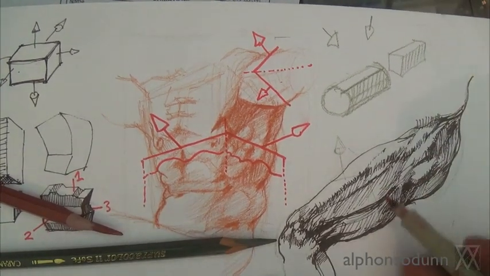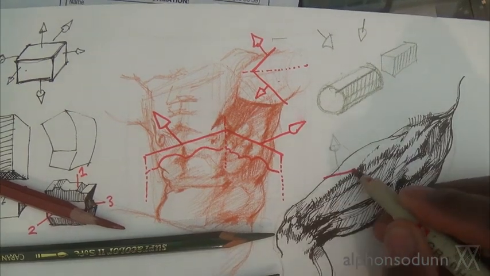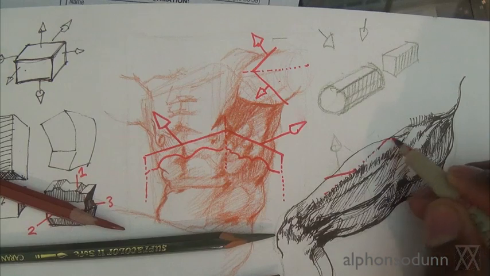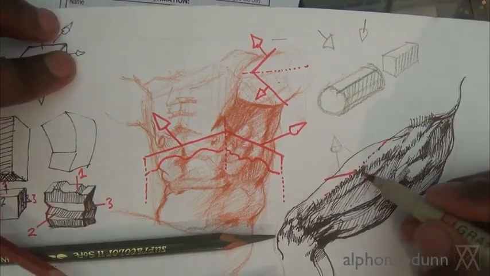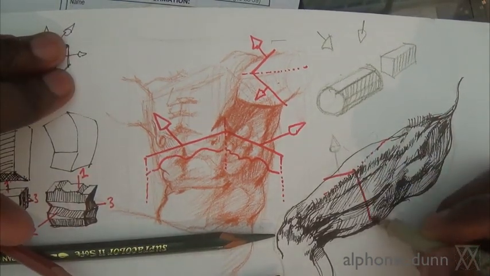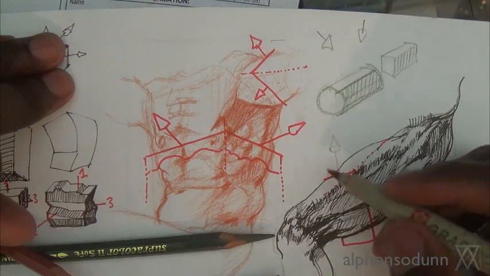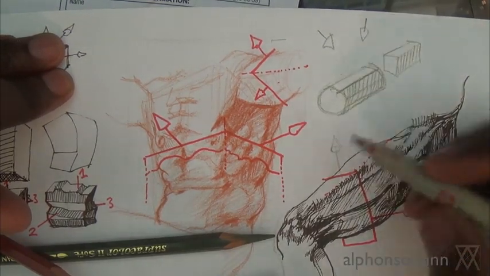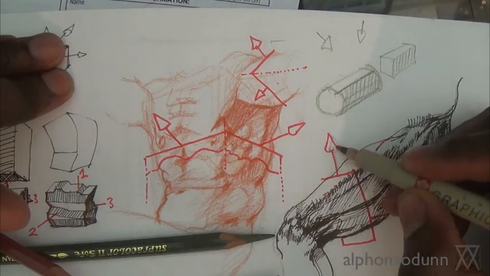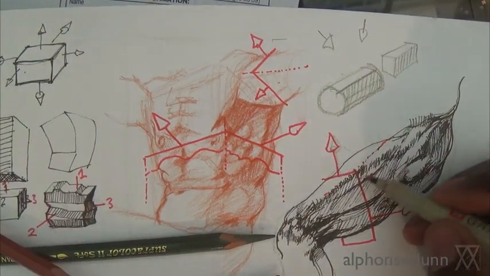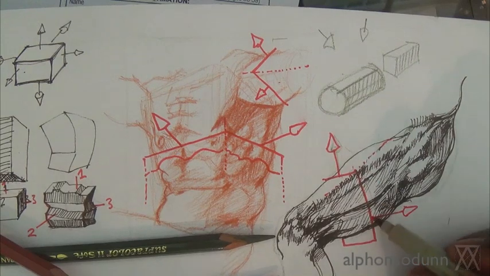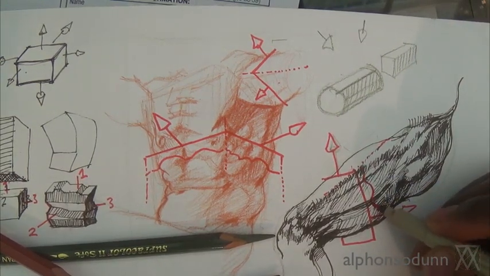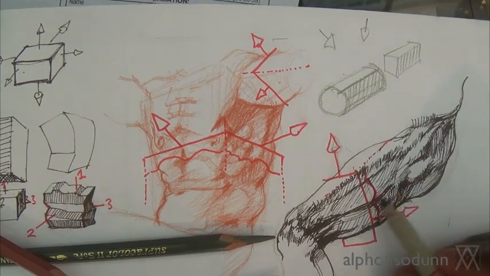What you have happening here is this is the top plane of the thigh. It goes along this line. And here is the side plane of the thigh. It's almost like this. And this, of course, is facing this way. And this is facing up, like so. But what's going on here is that this major side plane of the thigh is now broken up into these smaller planes. See?